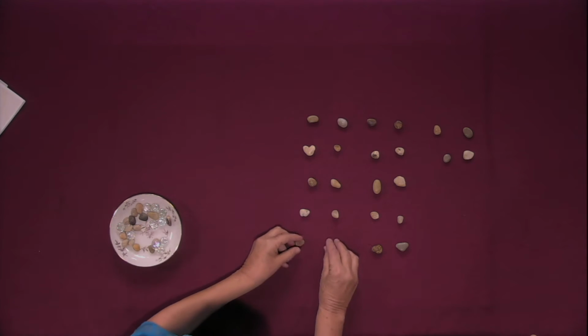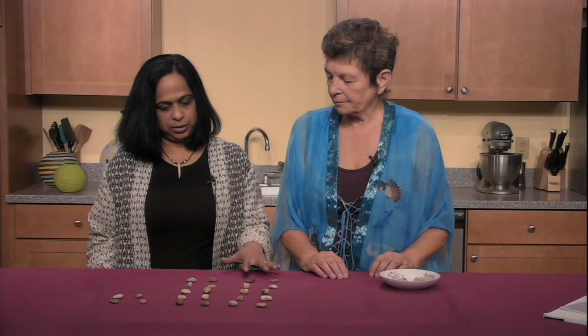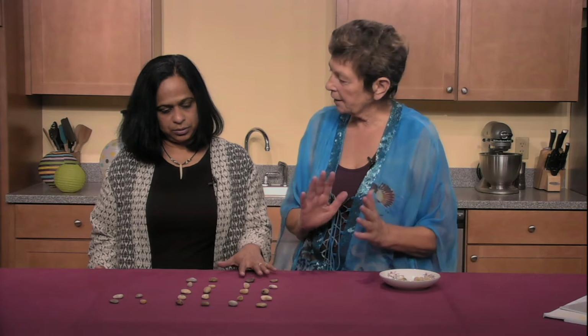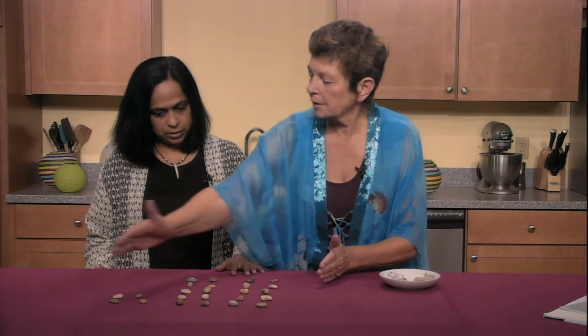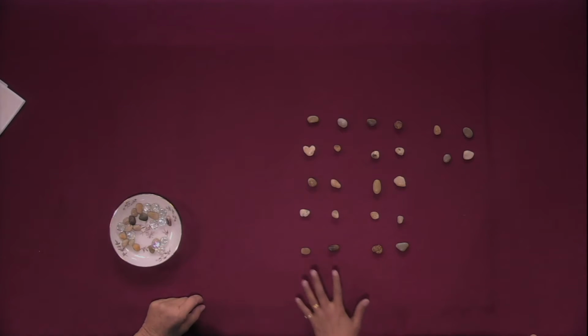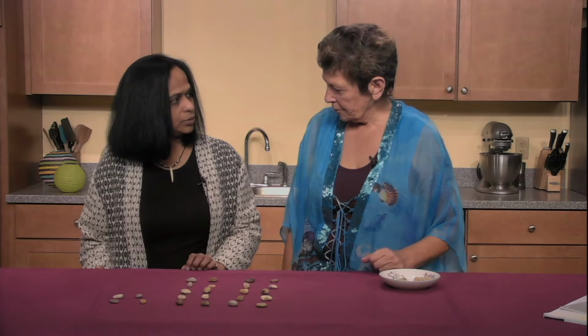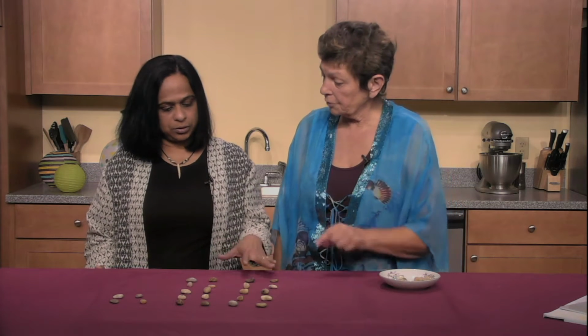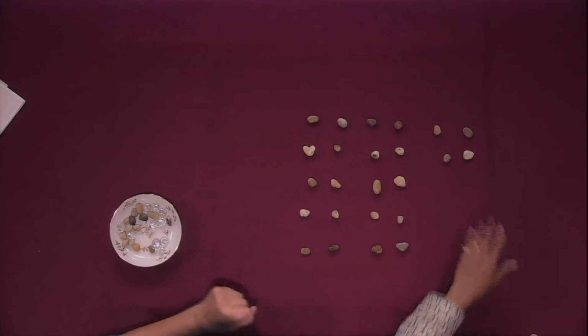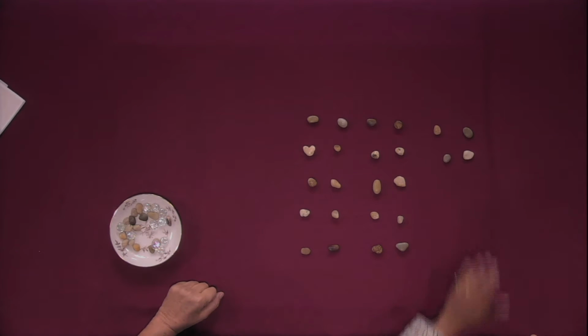So what have I got on the table now, Swati? Another 10. When I say what have I got on the table, I mean the whole thing. 10, 20, 24. 24 in school talk, and in Veera talk, 2 tens and a 4. Yep. Right?